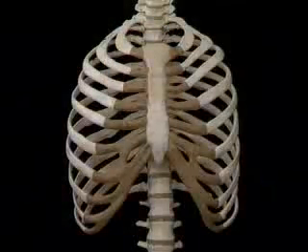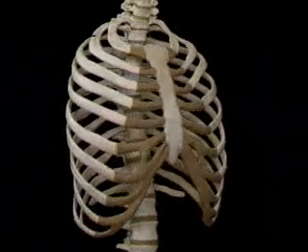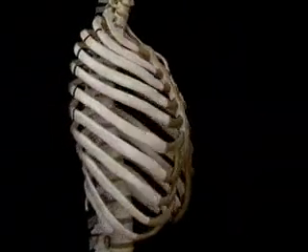Next, we need to look at the important layer of tissue which lines the thoracic wall on the inside, the pleura. To understand the pleura, we need to take a brief look at the way the main structures inside the thorax are arranged.